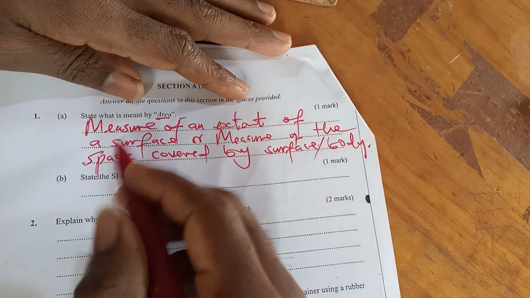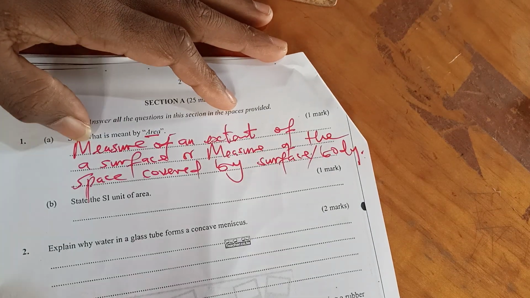So measure of that space or measure of that extent, that is what we define as area.